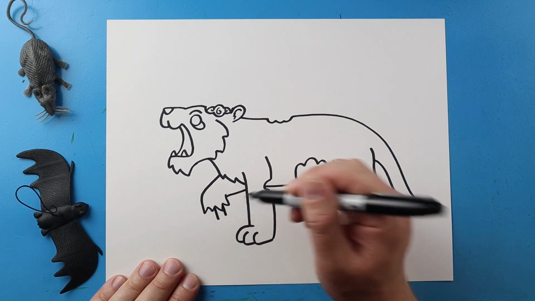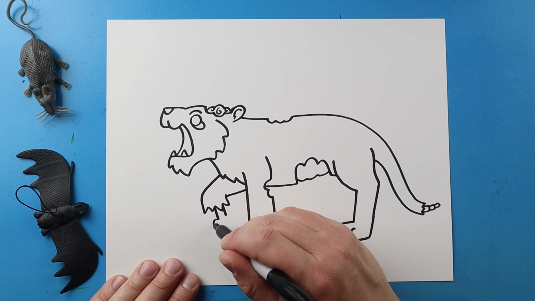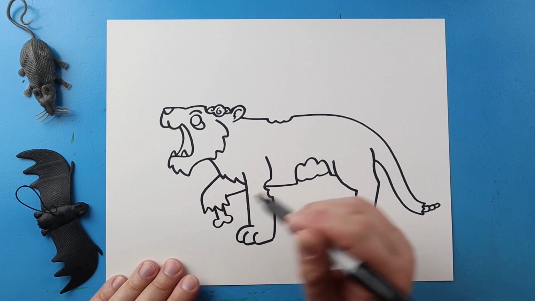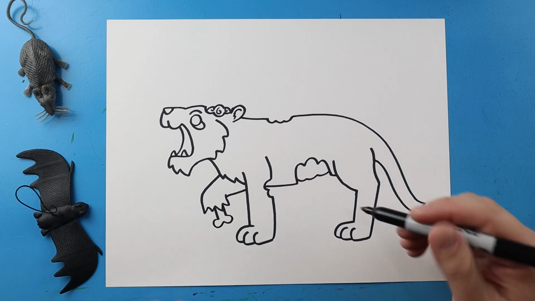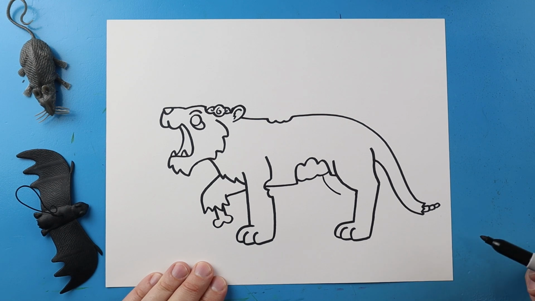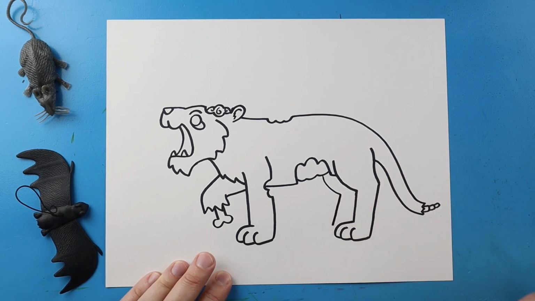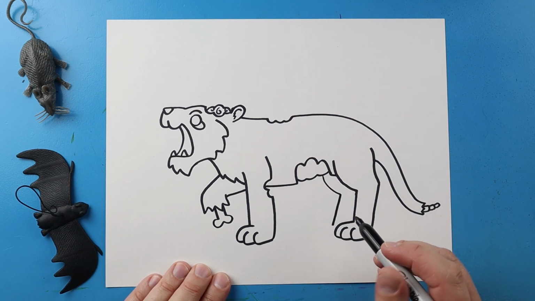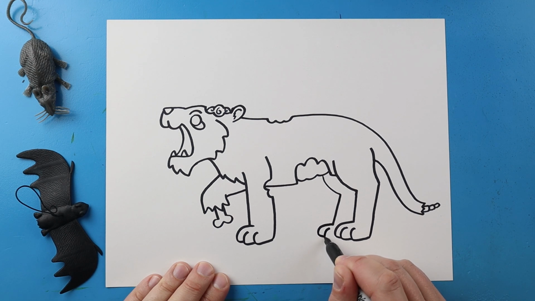Next, I'll draw 2 lines down, and then 2 little bumps here for a bone sticking out. Then right here, I'm going to draw this line with a curve. We'll come down here. And then we'll make a couple little curves for the toes on this side.